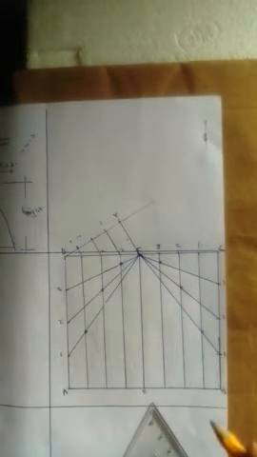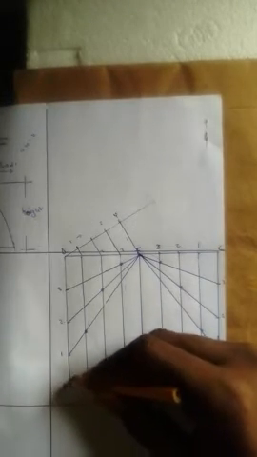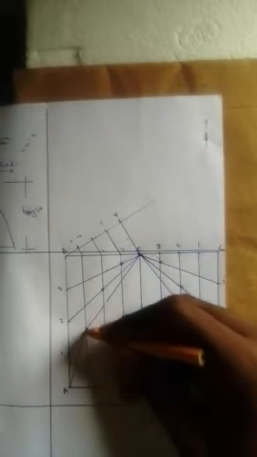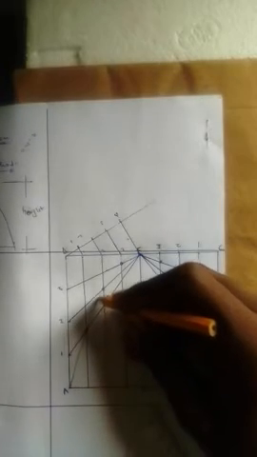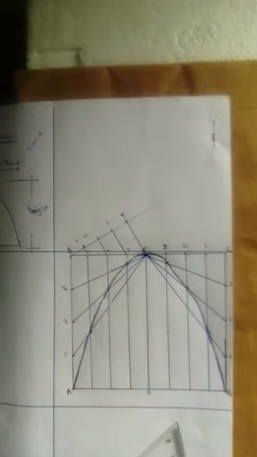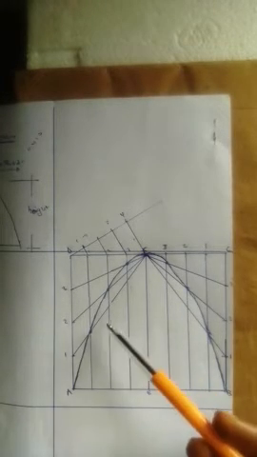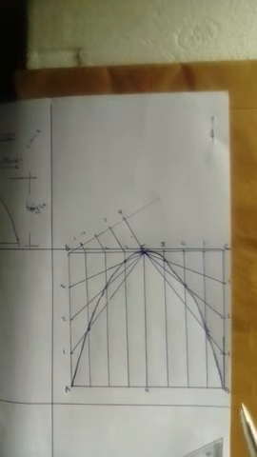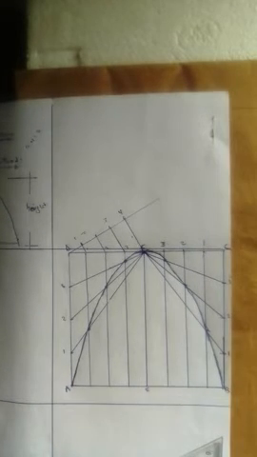It's coming from here to this end, so you can then outline. So this is our parabola. Pardon my curve, it's not looking too neat because of the pen I'm using, so you cannot see it clearly.